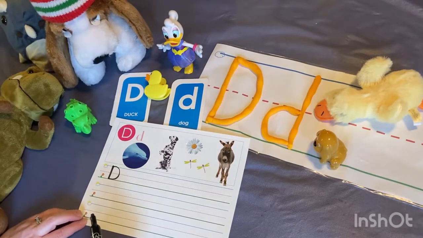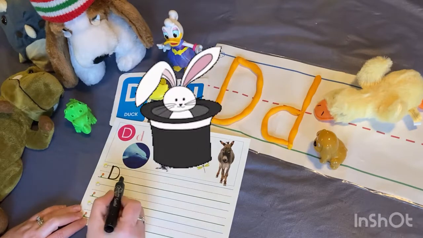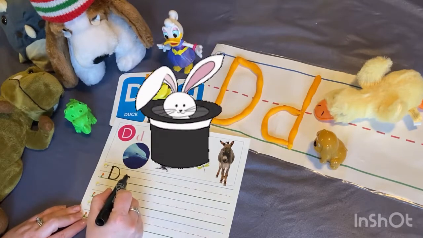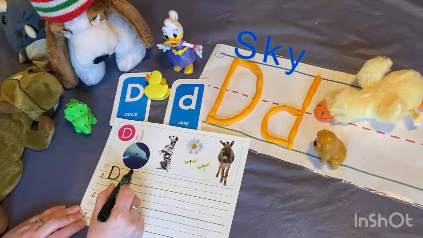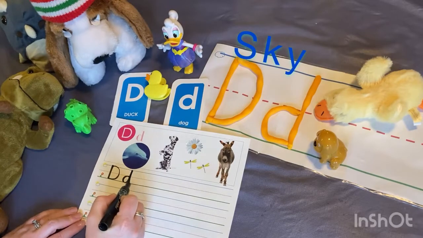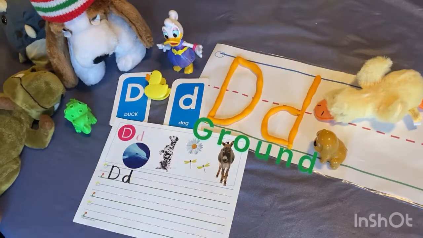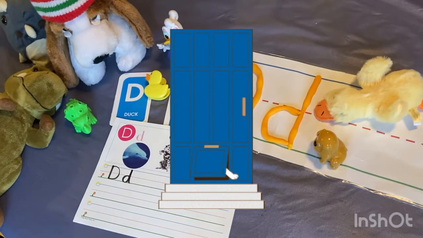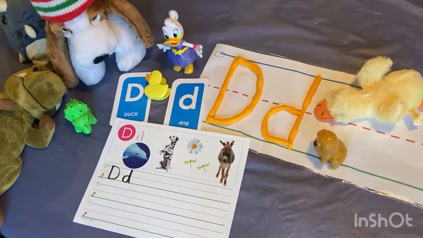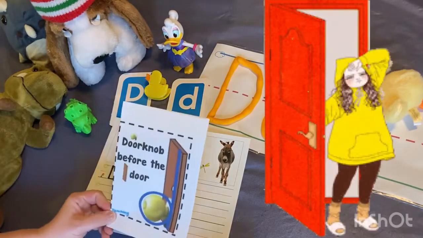Lowercase d starts with our magic letter, magic C, then all the way up to the sky and down to the ground. We can remember which way our magic C, D, goes by thinking about a door.